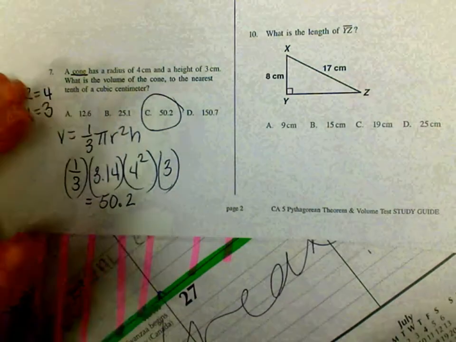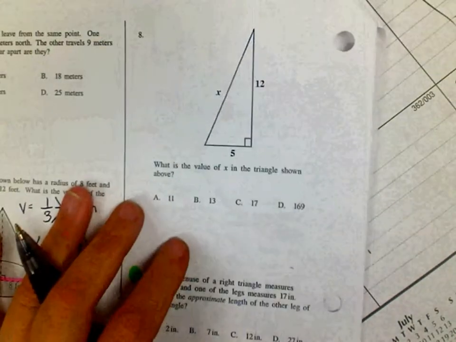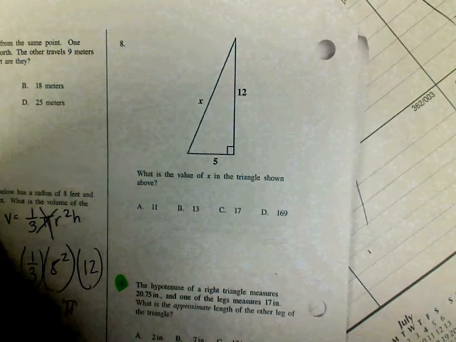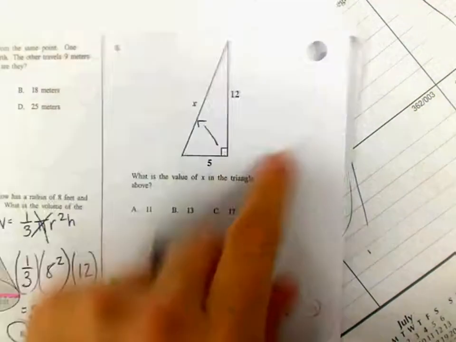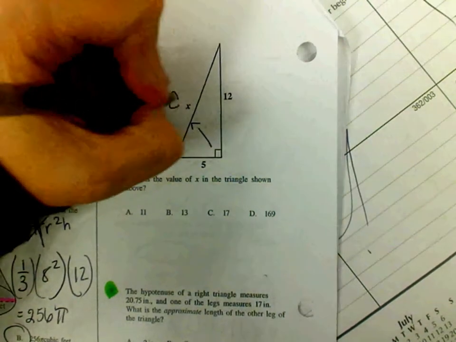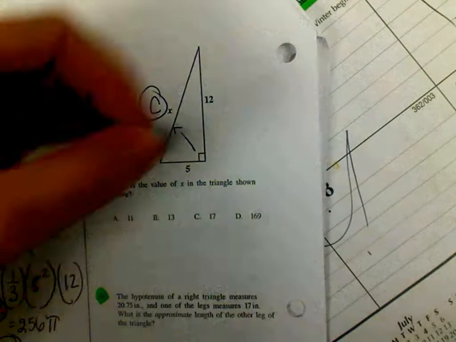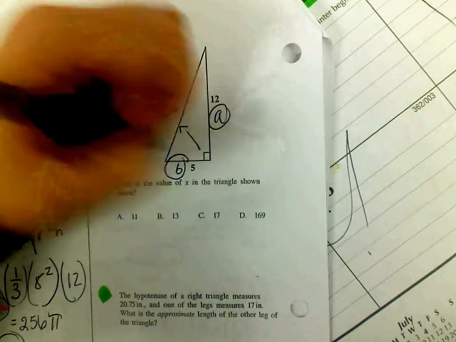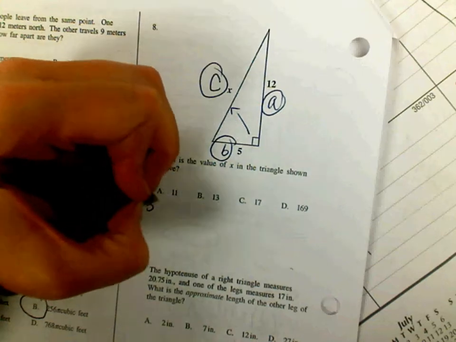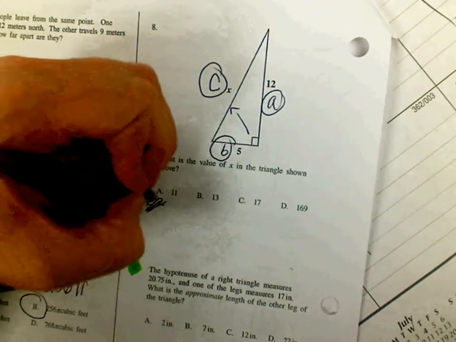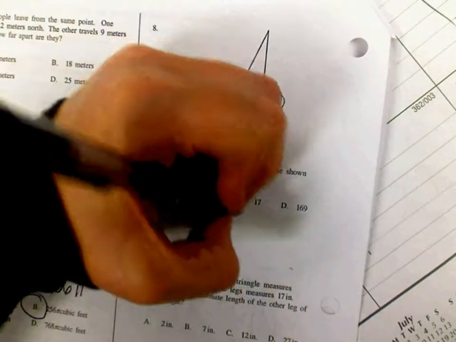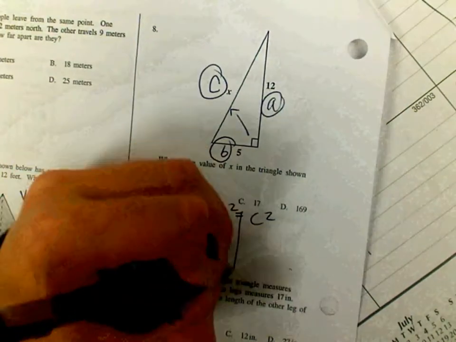Okay, moving to number 8. Number 8 is a triangle, so we're going to have to do the Pythagorean theorem for this. You look at the right angle, across from the right angle is the hypotenuse, so that's going to be our C. Our legs are A and B. And then just plug it in. 12 squared plus 5 squared equals C squared.